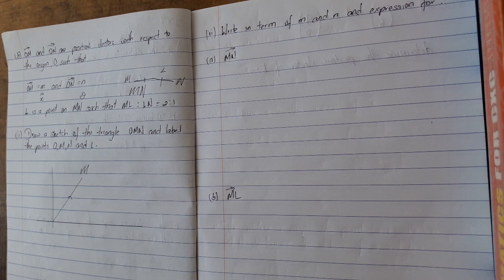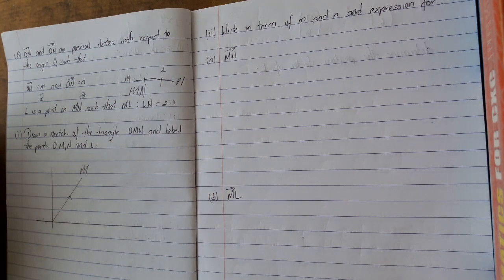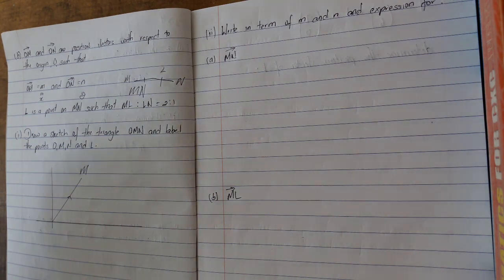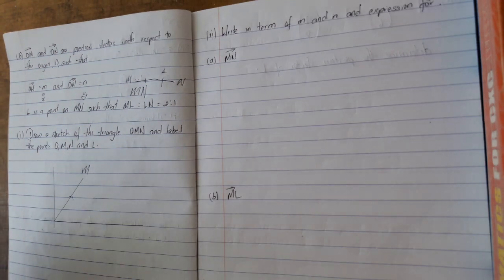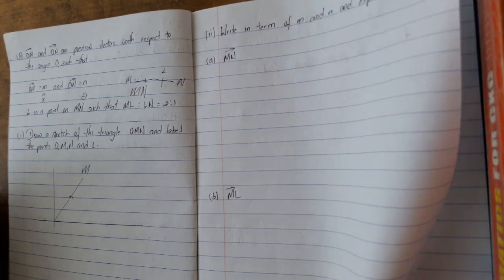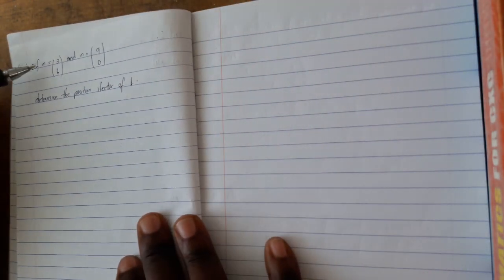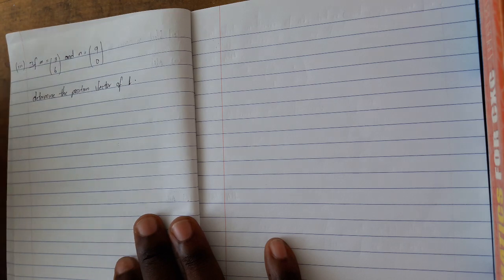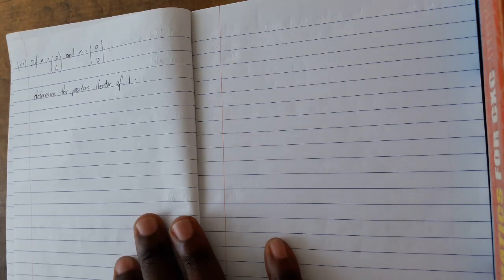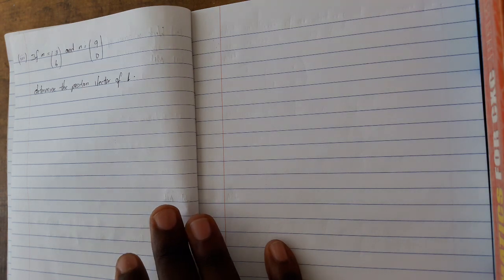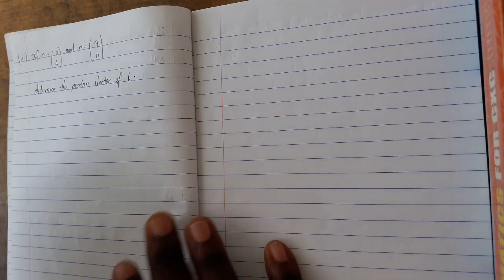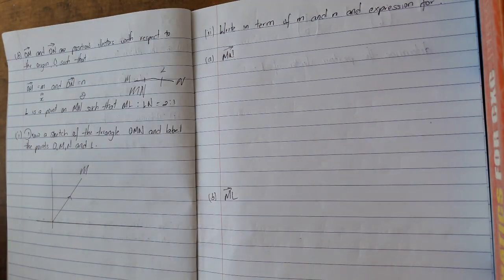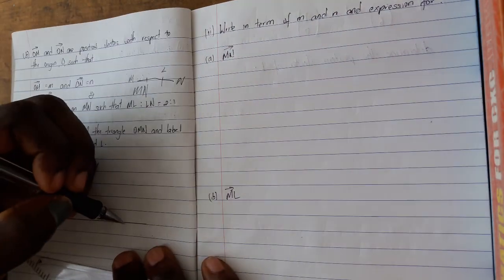And why would we read the entire question and then go back to the top? Because there could be some information at the bottom of the question that is important for the top. And let me show you why. See, this vector OM is 6 and 3, and ON is 9 and 0. So they ask for a sketch and not an accurate drawing, but this will help you because if I'm going to draw the vector ON, N will be somewhere here.